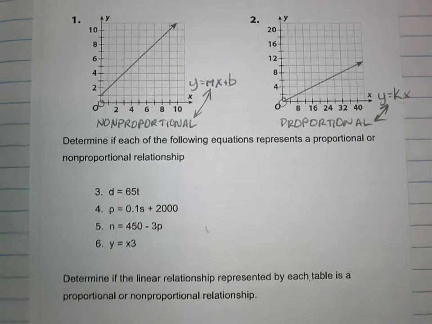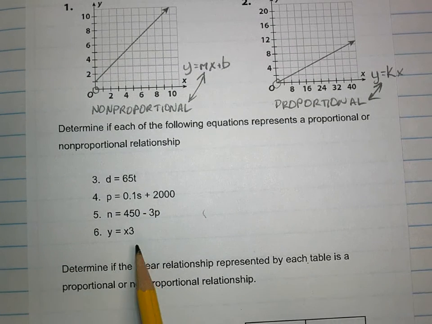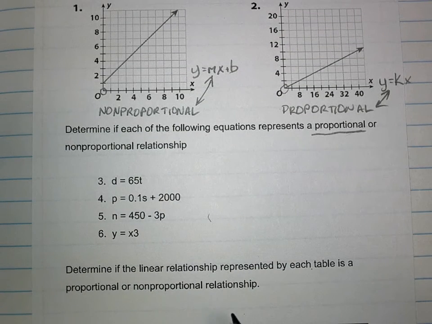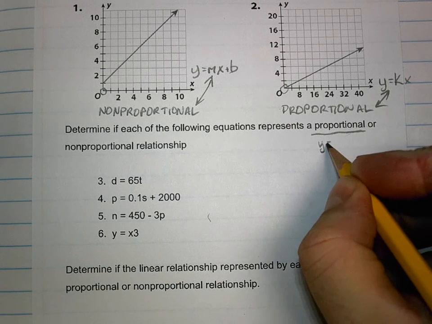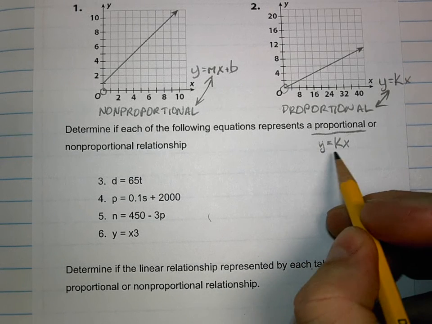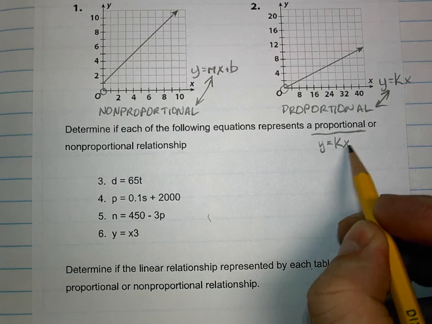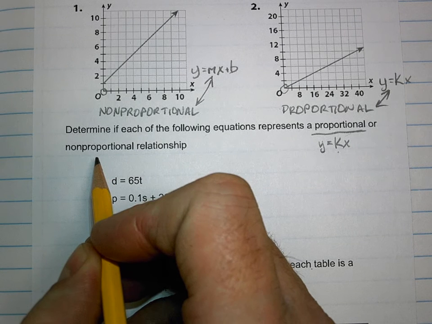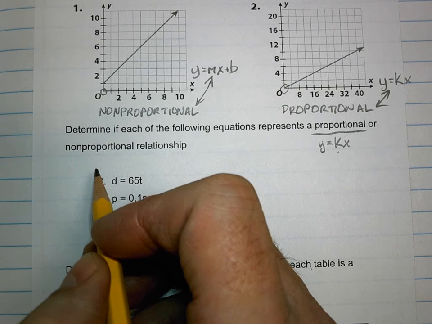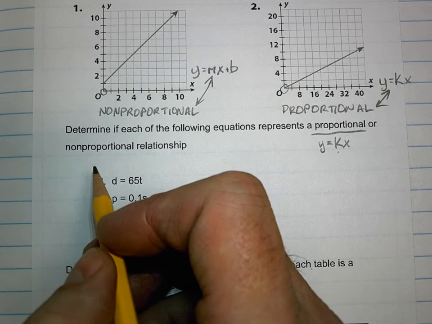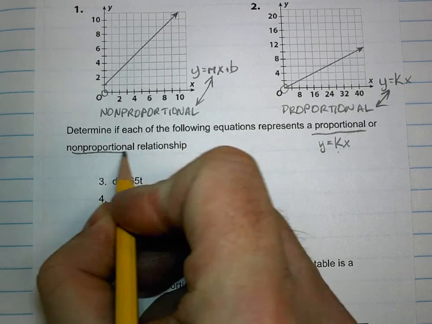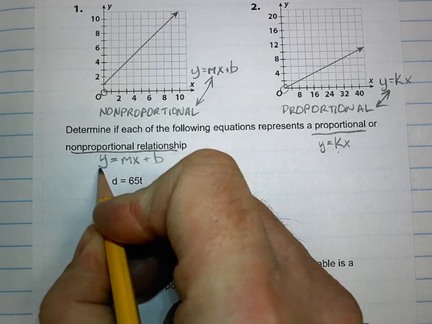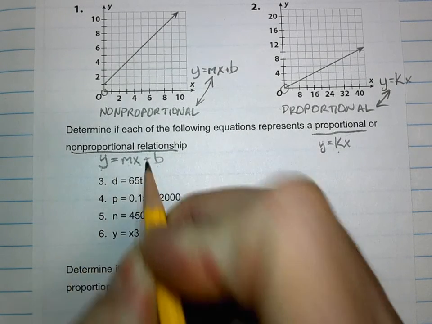All right, so let's look at these relationships, and we've got just the equation. We want to know whether it's proportional or non-proportional. Well, what's the equation for a proportional relationship? Y equals kx. So we're looking for something that looks like that, where we've got a variable and a variable with a number there. How about a non-proportional relationship? What's the equation? Y equals mx plus b. So we're looking for something where we have a variable with a number in front of the first one and nothing in front of the second one.